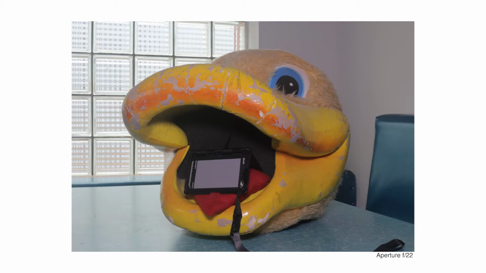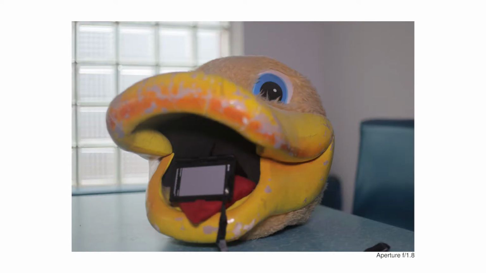Here we have a photo of a duck mascot on a table. In our first photo here, we are using aperture f/22. This allows almost everything in the photo to be sharp, whether it be in the foreground, the midground, or the background. And let's take a look at this second photo. This one was captured at f/1.8, and wow, can you tell?